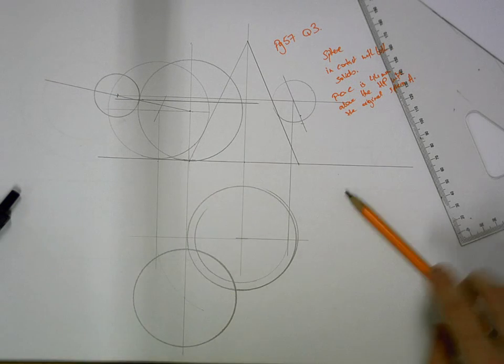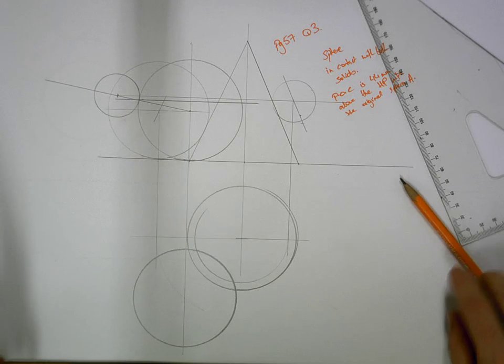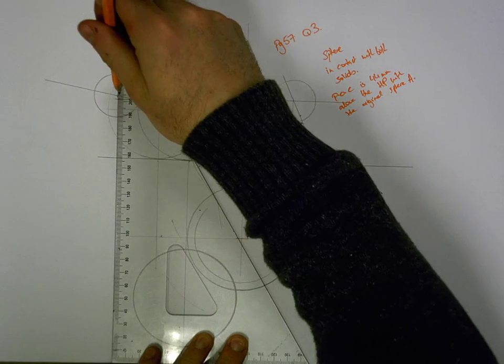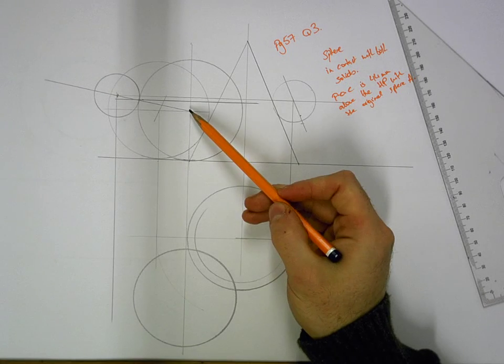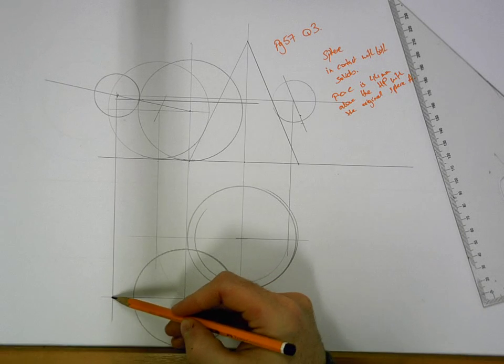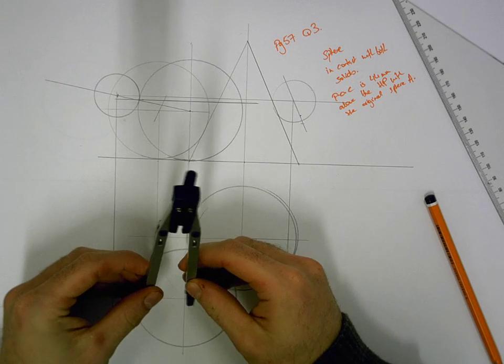Now I'm going to do exactly the same thing with these other two shapes. I'm going to take my radius 15 sphere, drop it down. In this current view, it's at the side of the sphere, so again, that's where I'll pick it up in the plan view, and I'll spin it around.